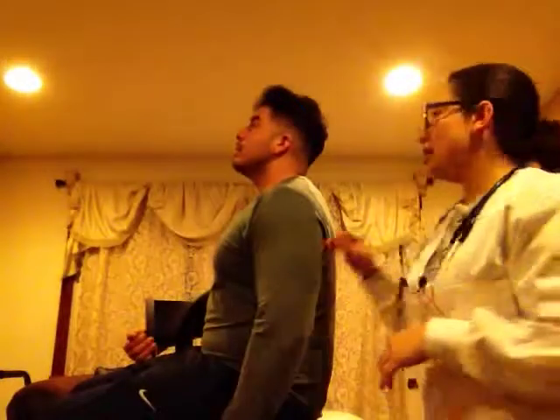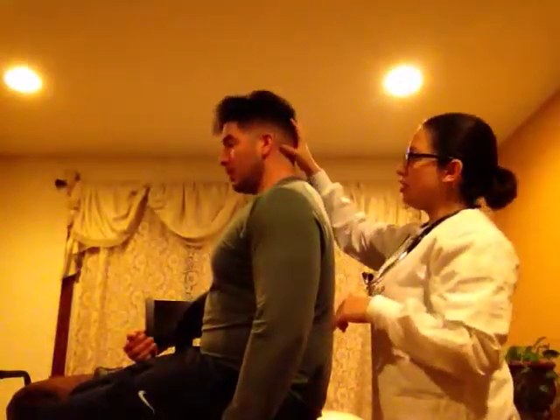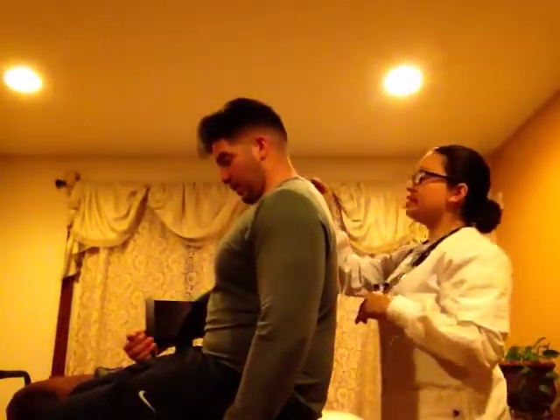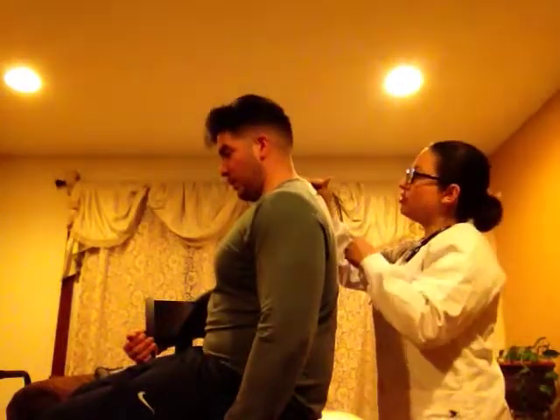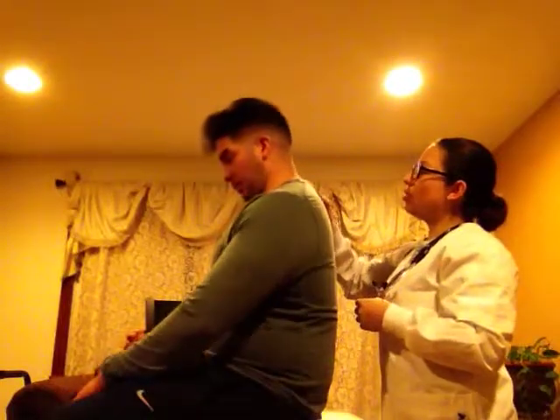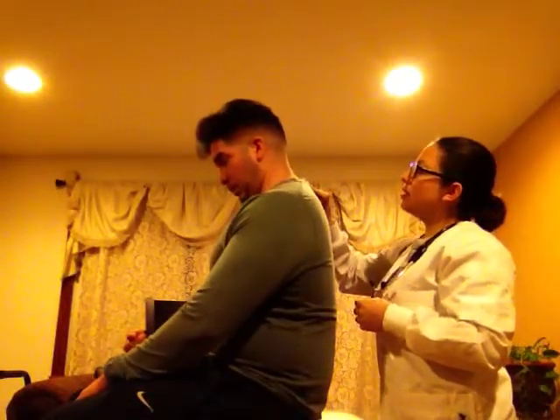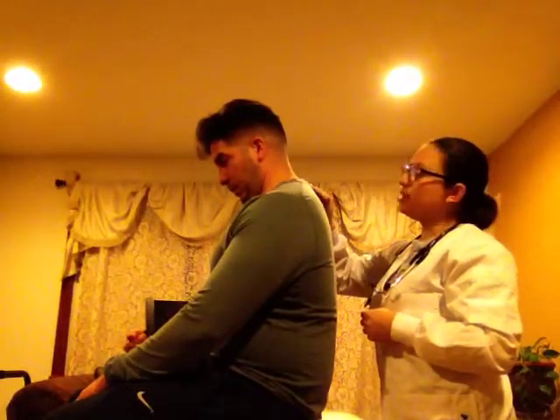Next, I'm going to be checking C7, which is right here. I'm going to ask the patient to flex his head forward. This is checking for vertebral prominence. So the C7 should be right here. And right below it, the second bump would be the T1.